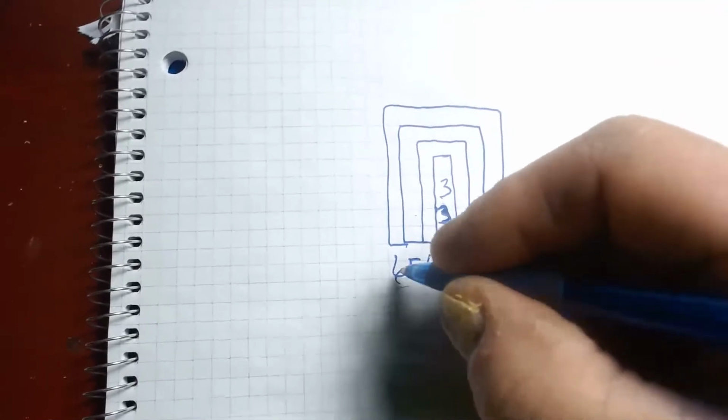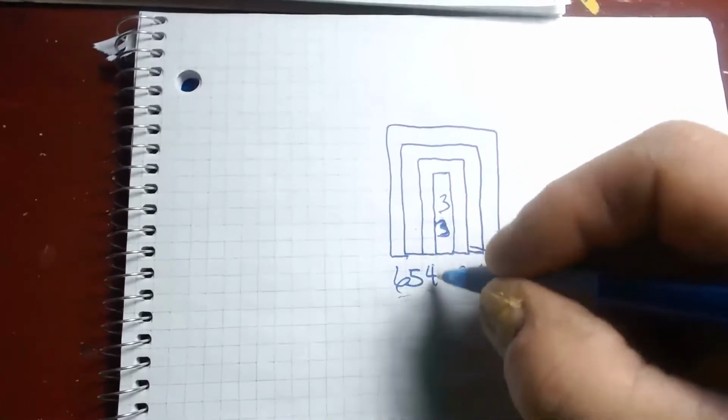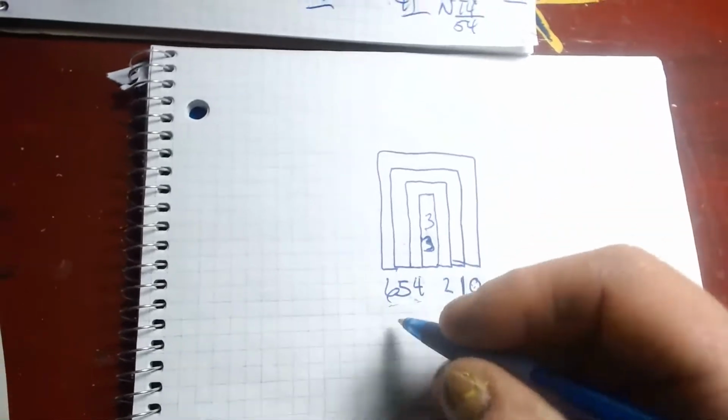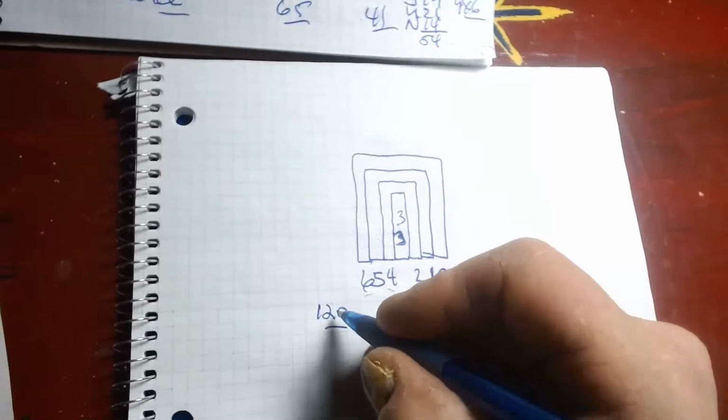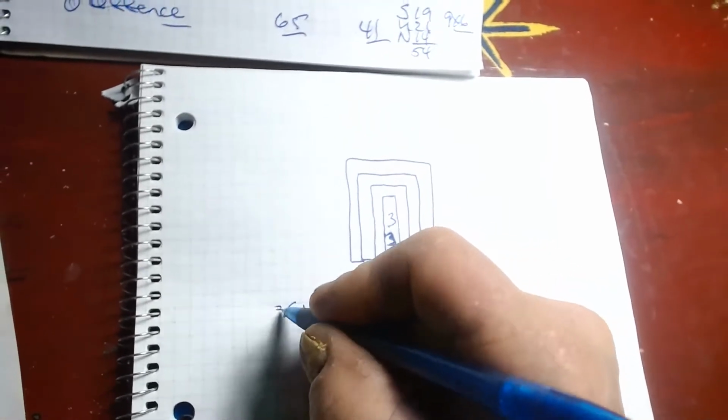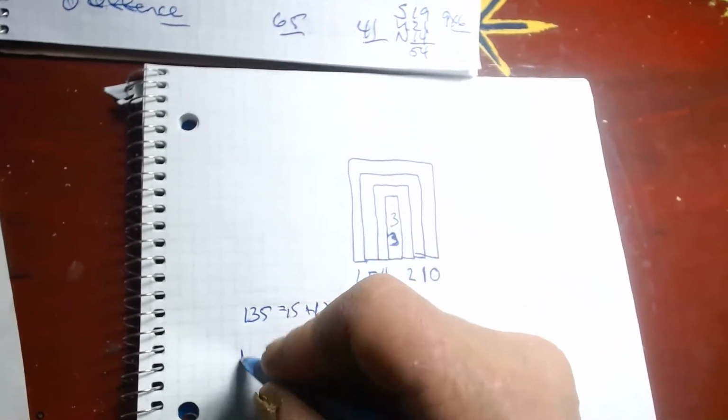The sun, the fox pass, the sun, the birth, the communication, 9 lives of the cat. 4 by 5 is 20 by 6 is 120. This is the passage of the 7th gate. Plus 15 equals 135.